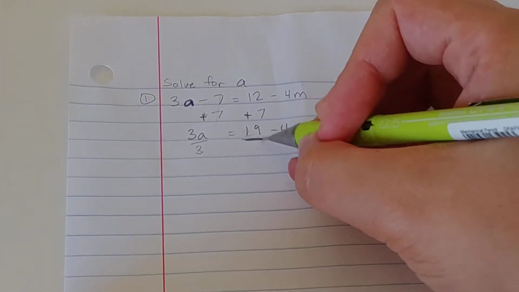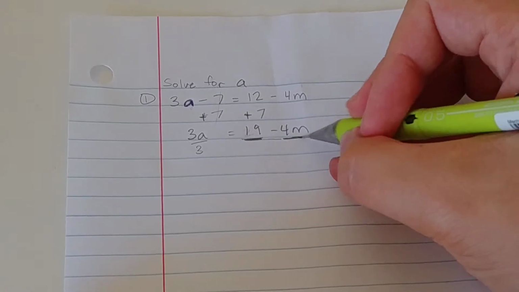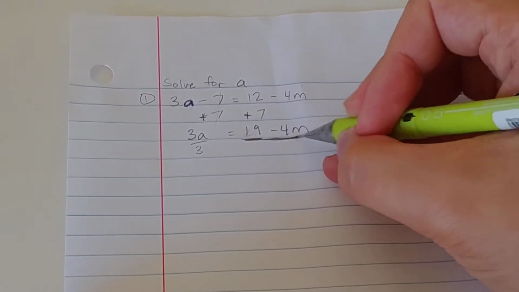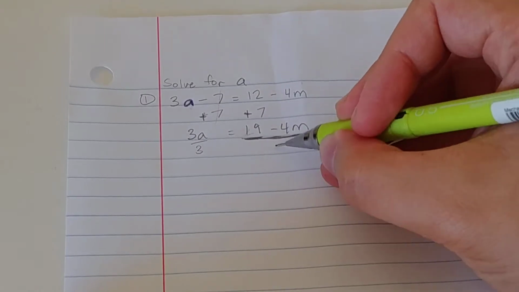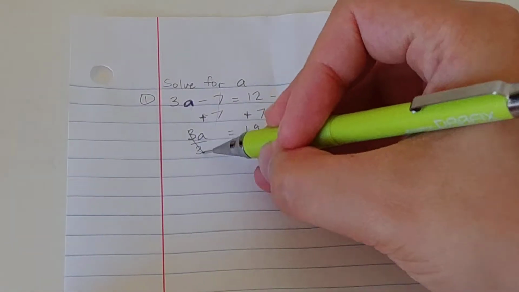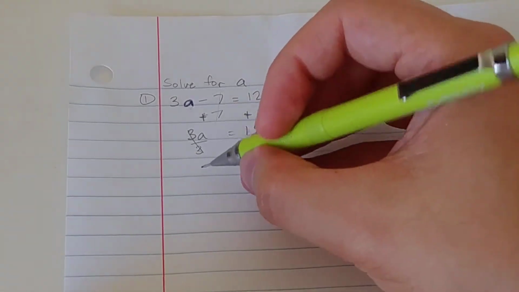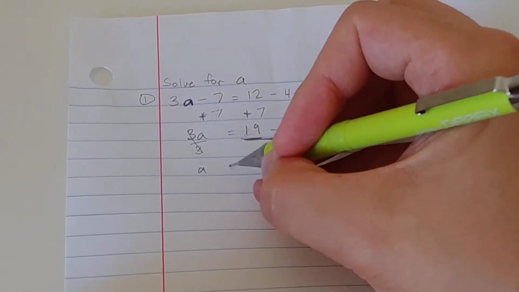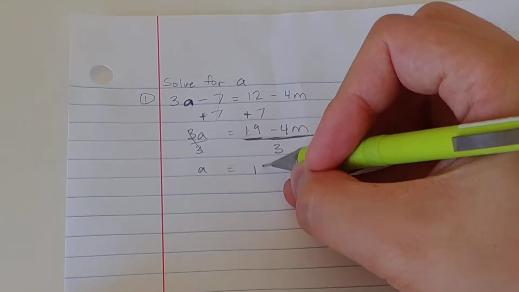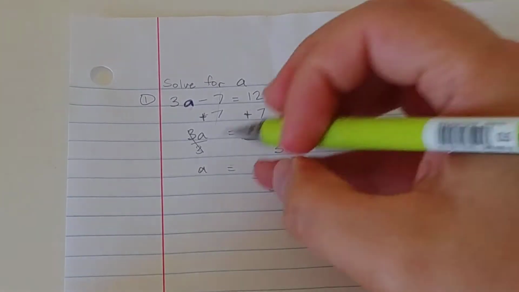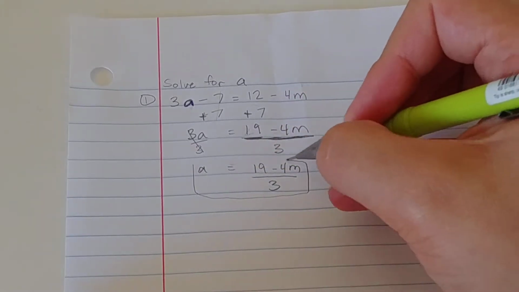Now you can divide it by terms like this, and just put 3 and 3 here, but I like to just put a big fraction bar and the 3. But again, it's the same thing if you split it up. And here we get a equals 19 minus 4m over 3. And guess what? That's it. Hey, we're finished.